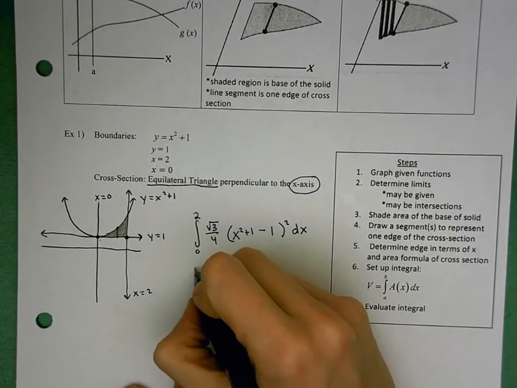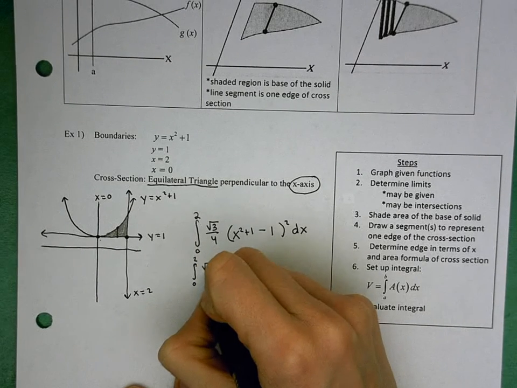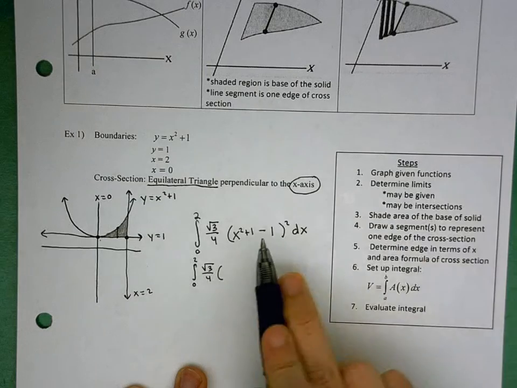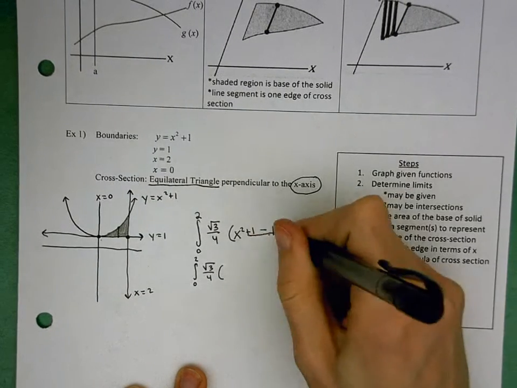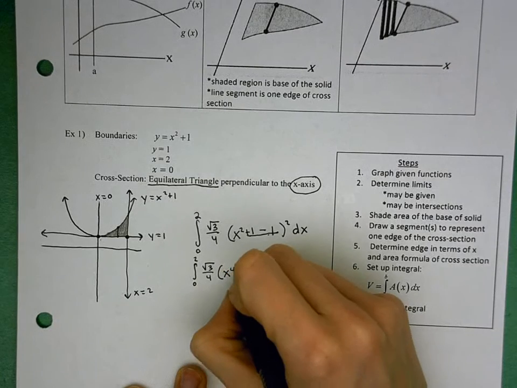So we're going to go ahead and solve this one by hand. Let's clean it up first. We have 0 to 2, root 3 over 4, 1 minus 1 is 0. So we have x squared squared, which is x to the 4th.